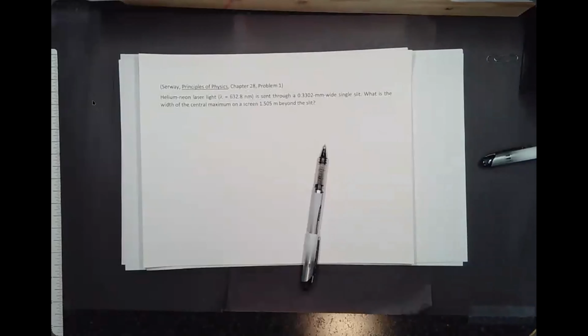So calculator time for this, 632.8 times 10 to the minus 9th divided by 0.3302 times 10 to the minus 3rd. And I get 1.916 times 10 to the minus 3rd, and that's dimensionless. The meters divide out. Okay, that's the sine of theta.